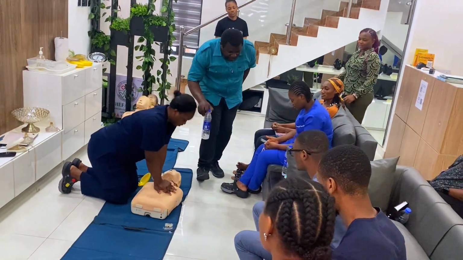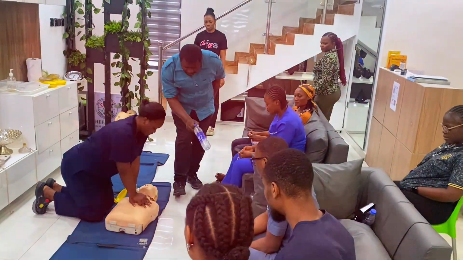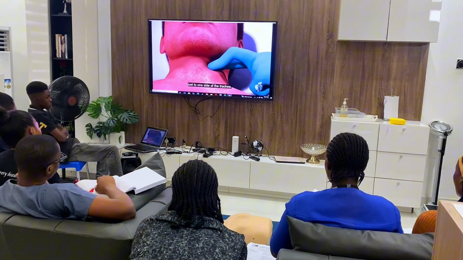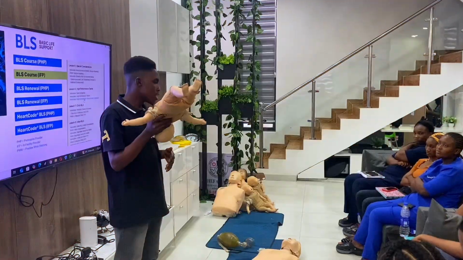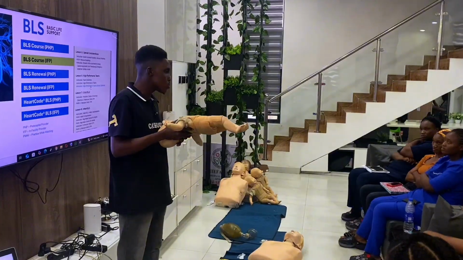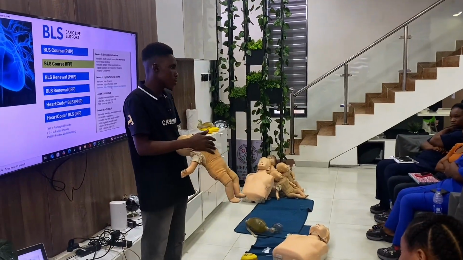30, 40, 50, 60, 70, 80, 90, 20, 21. Then slide your fingers into the groove just to one side of the trachea. Child is any patient that is age 1 till you're about seeing sign of puberty.